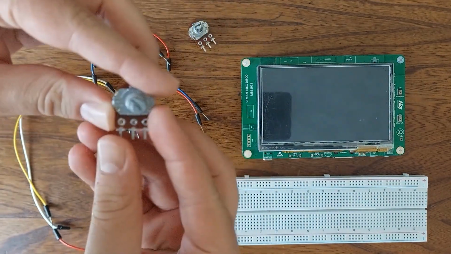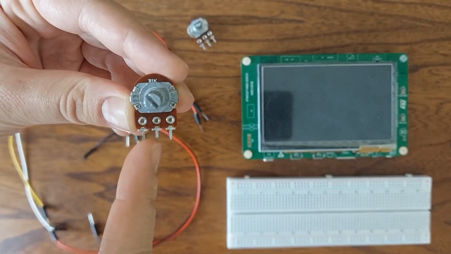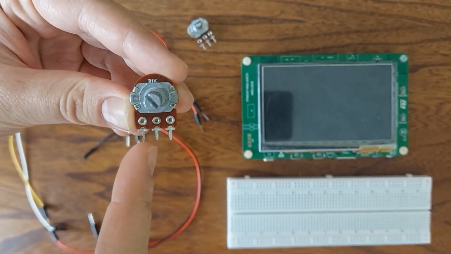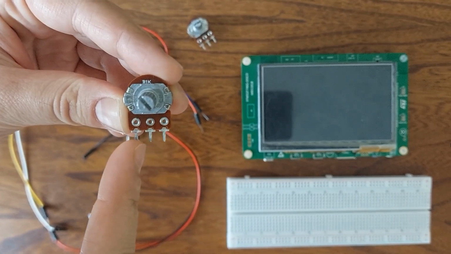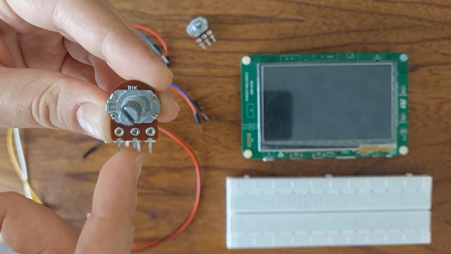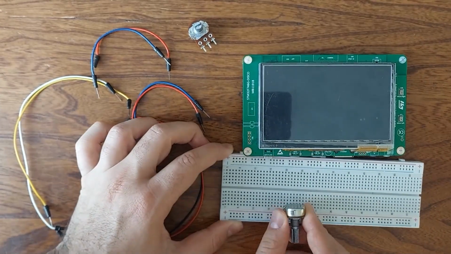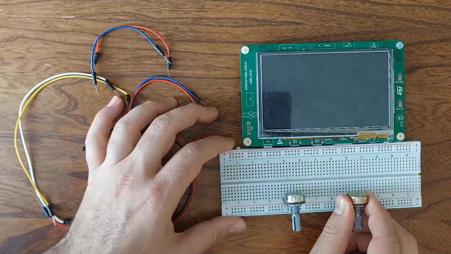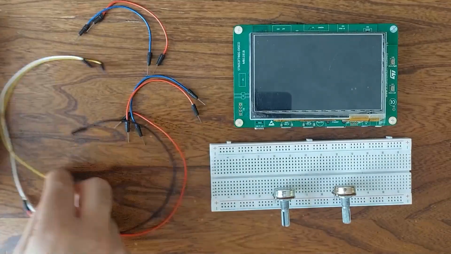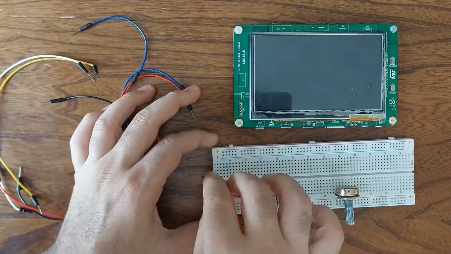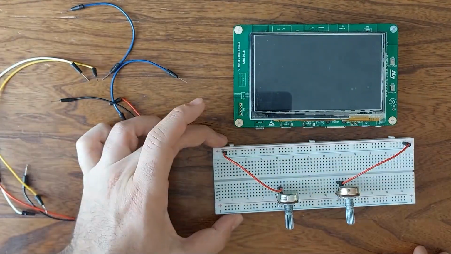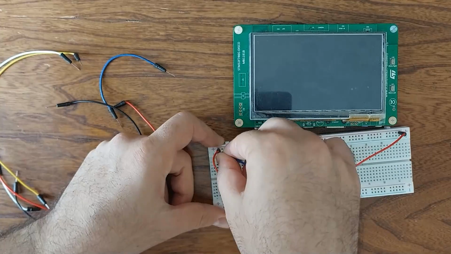Here you can see the potentiometers. The side pins are going to be connected to VCC and GND, and the middle pins are going to be connected to analog pins of the microcontroller. Mount your potentiometers on your breadboard. Then connect the side pins of the potentiometers to positive and negative rails.